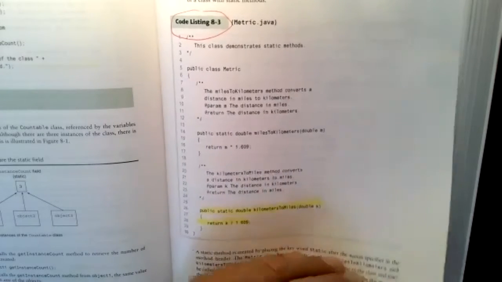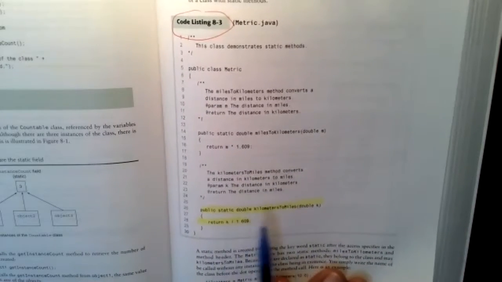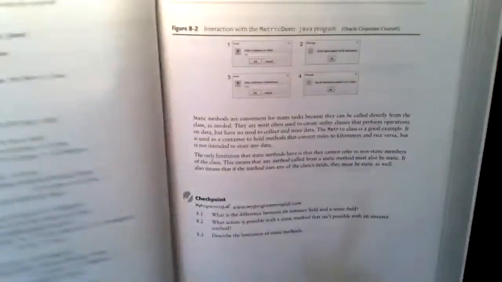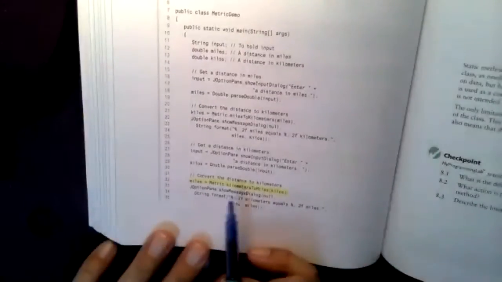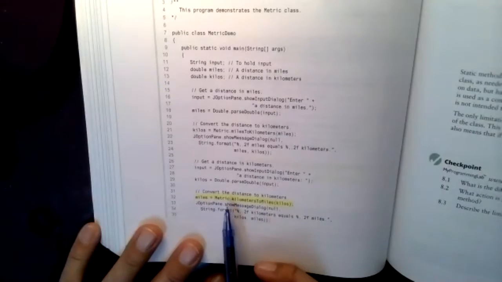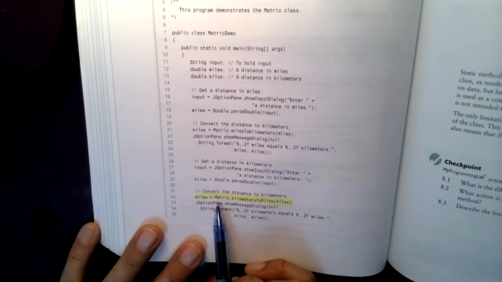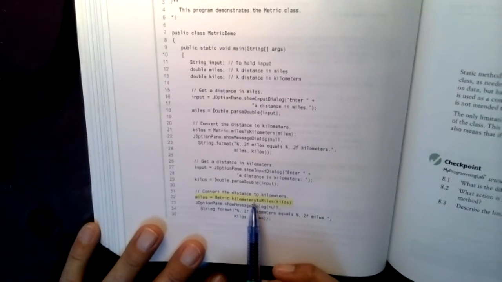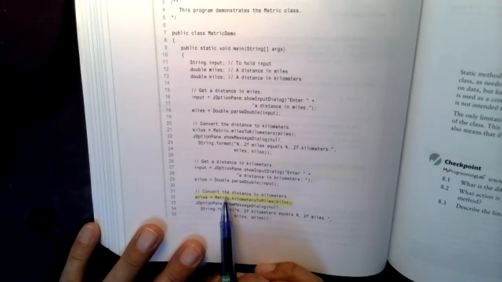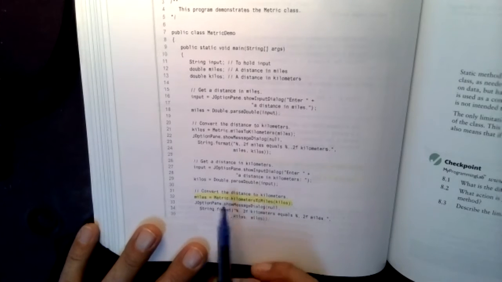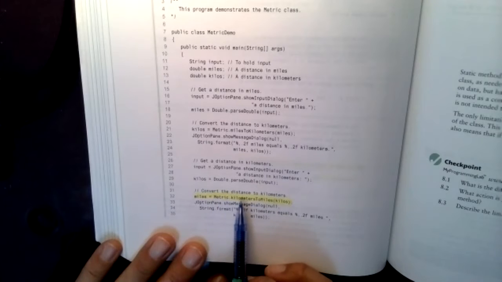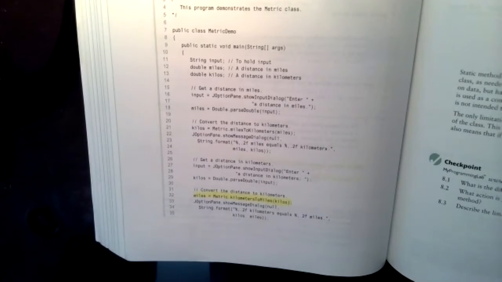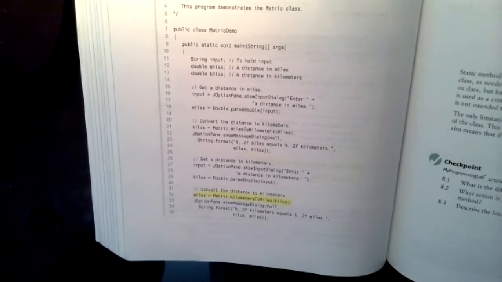Okay, so when you typed in 8.3, you had this static method so that when you then typed in 8.4 to go with it, I called the class name, which was Metric, and I used that static method. Just like I would call the class Math and use .pow, or I would call the class Character and use toUpper. Those are all static methods.